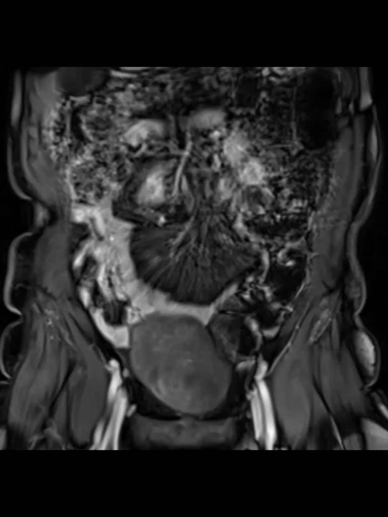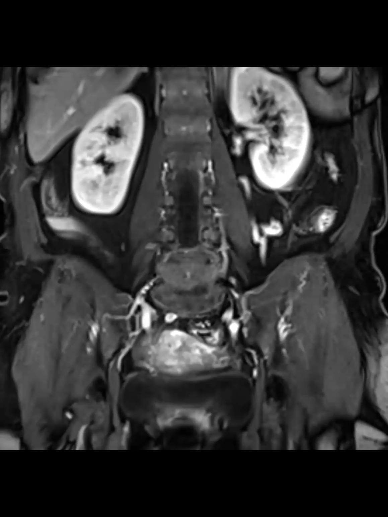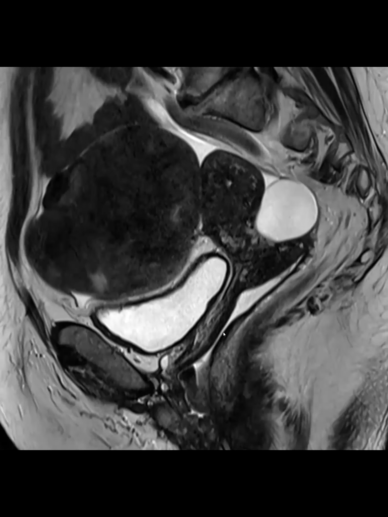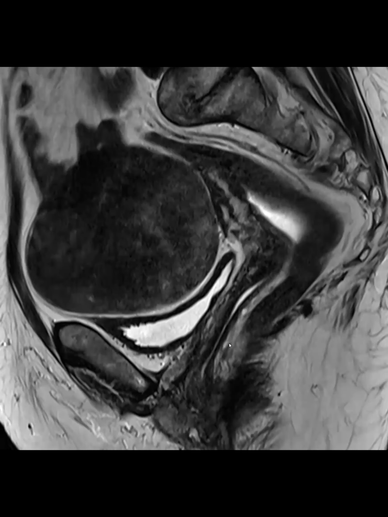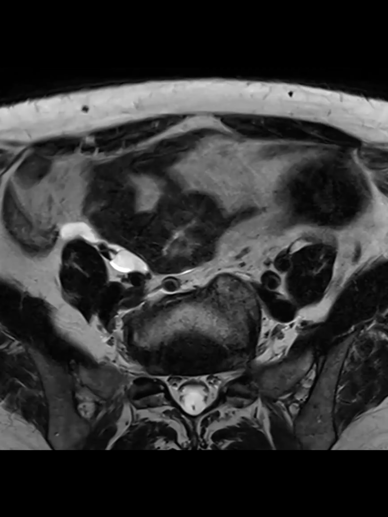And is this a female? Yep, there's a uterus. And what was your other question? Where's the uterus? The uterus is right there. Let me give you a sagittal. So it's extrauterine. And where are the ovaries?